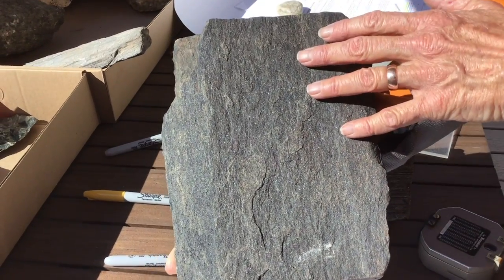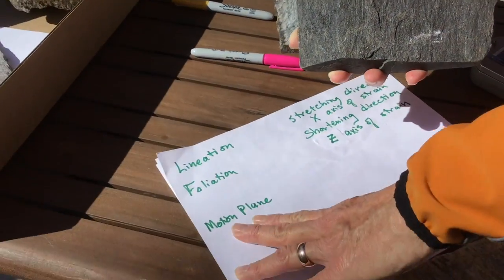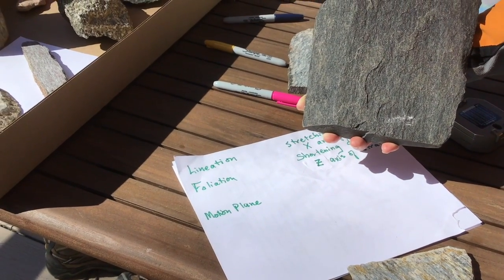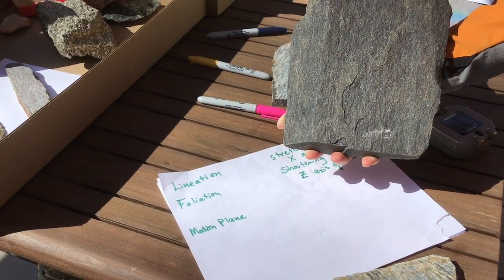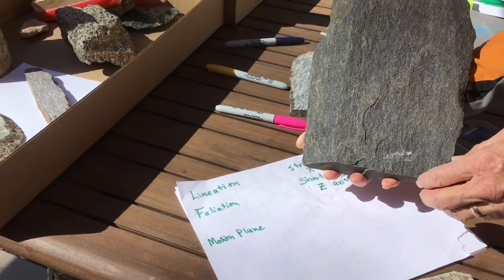Seeing that there's a lineation and a foliation together gives us some access to the motion plane, a subject introduced yesterday: the plane of conceptual reference in which we can make good determinations about motion.